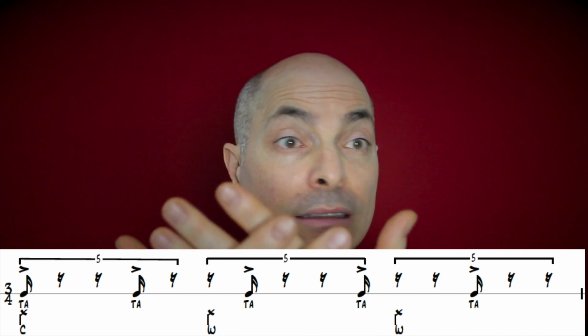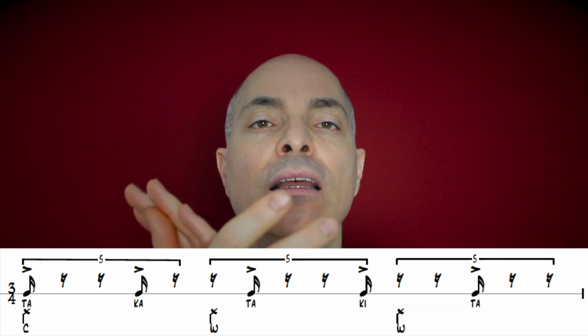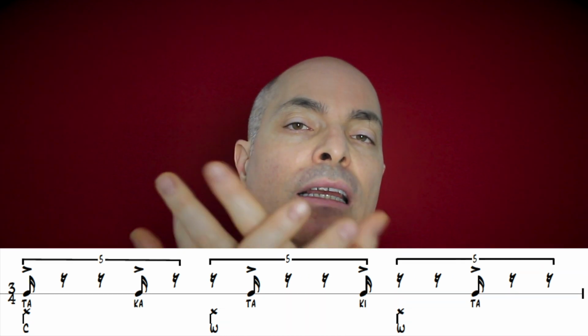Tak, tak, tak, tak, ta, ka, ta, ki, ta, ta, ka, ta, ki, ta, ta. In this simple way, we can understand and internalize any polyrhythm.